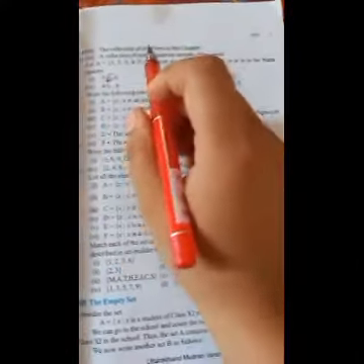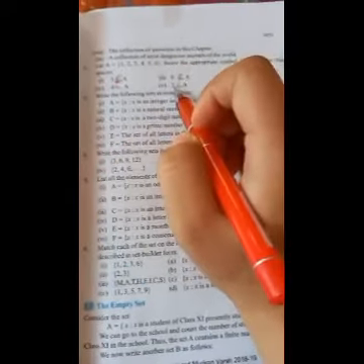0, there is no 0 here. So 0 does not belong to A. 4 is here, so 4 belongs to A. 2 is here, 2 belongs to A. 10 is not here, 10 does not belong to A.